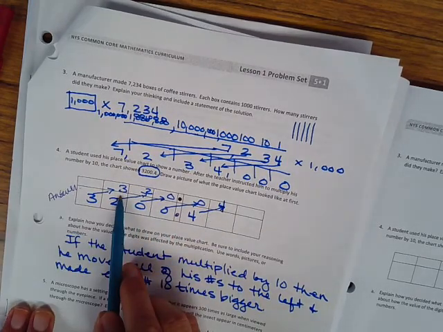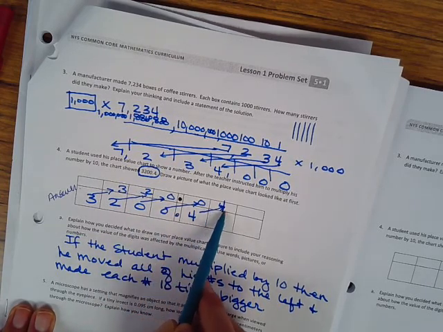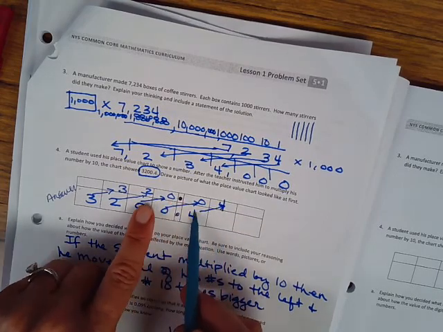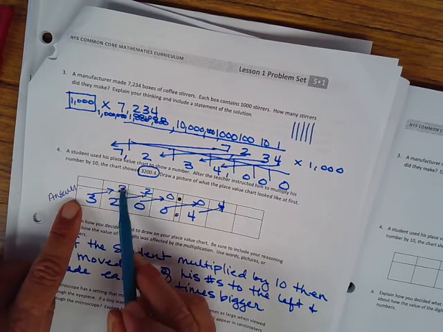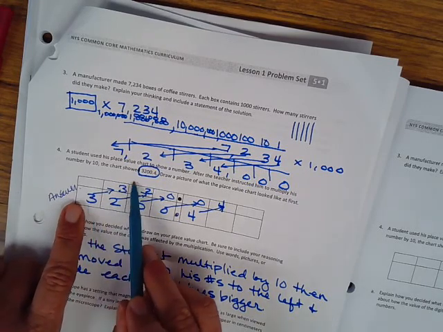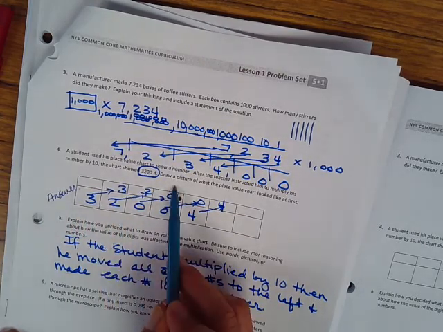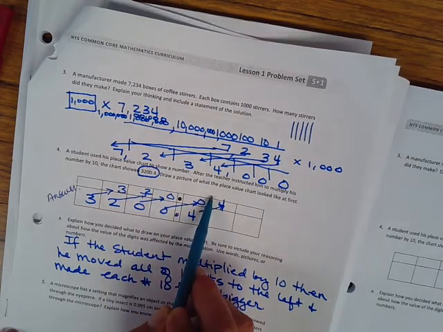So before, the answer was 320.04. That is what he started with, because he moved it one time to get the answer. So you're thinking backward. Okay? You're trying to figure out where the person started, because this is where he ended. So where did he start?